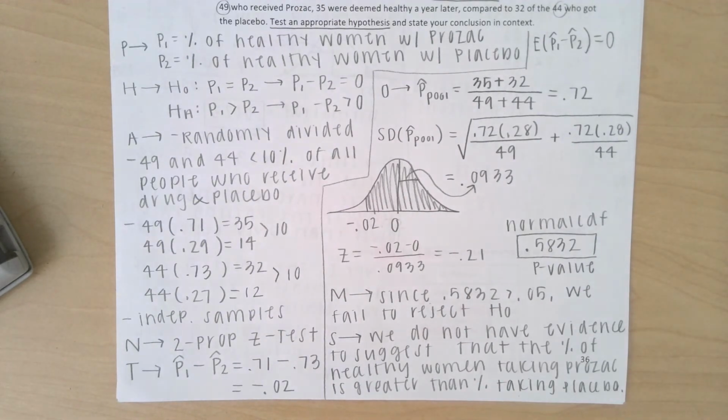So essentially what we're saying here is that we do not have evidence to suggest that Prozac is working any better than a placebo.